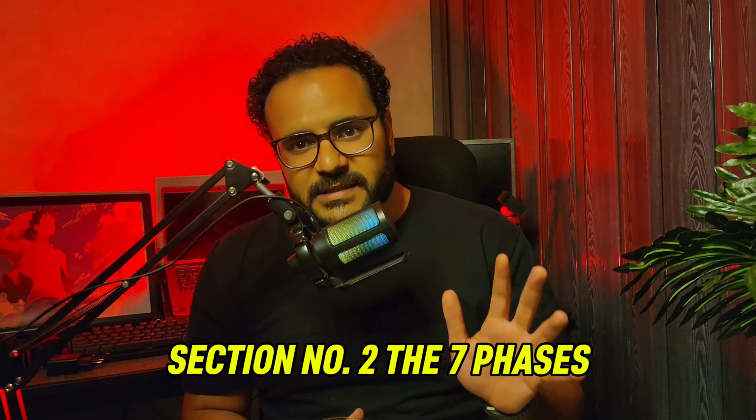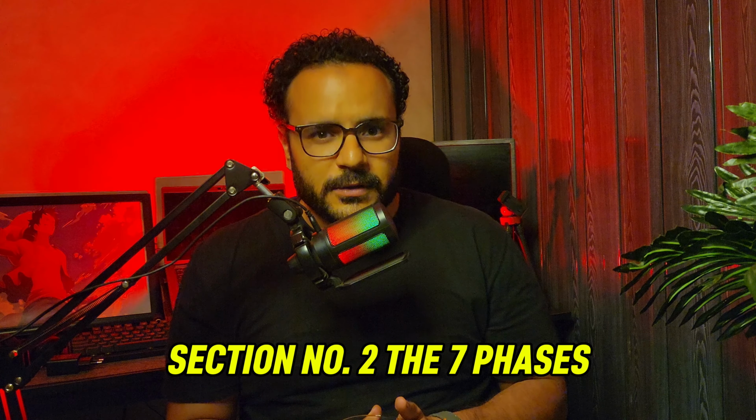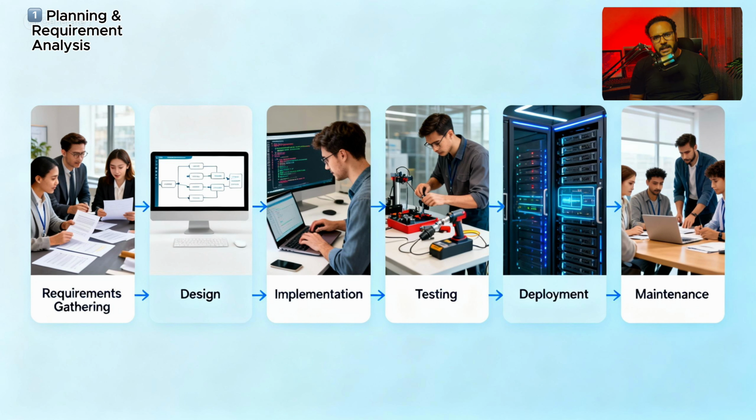Section number 2, the 7 phases explained. Number 1, planning and requirement analysis. This is the "let's figure out the problem" phase. Stakeholders define the objectives, check feasibility, and identify risks. Think of it as laying the foundation before touching a single line of code.